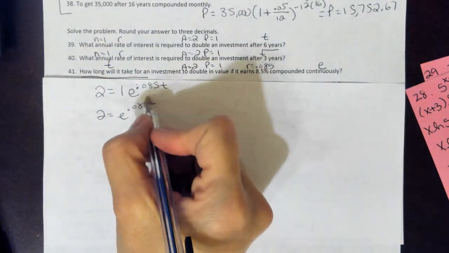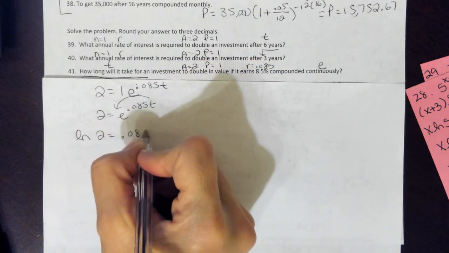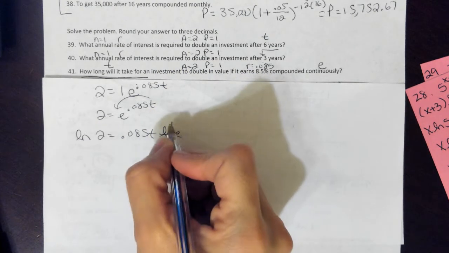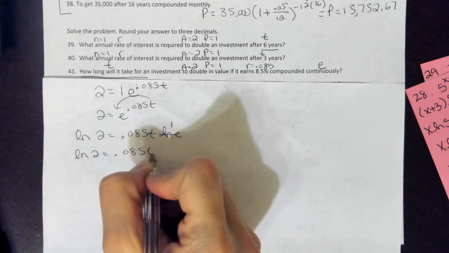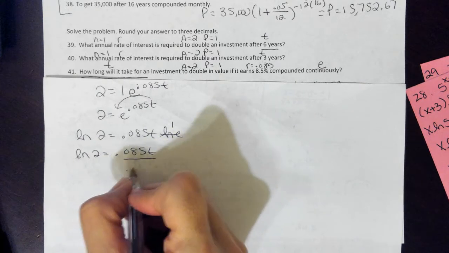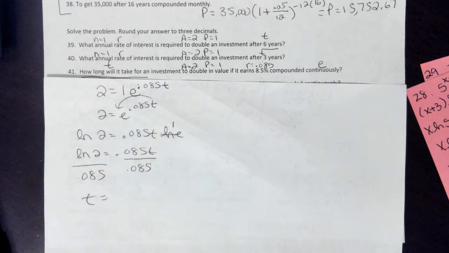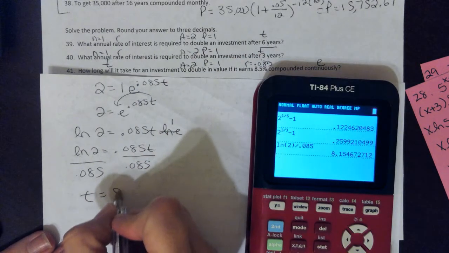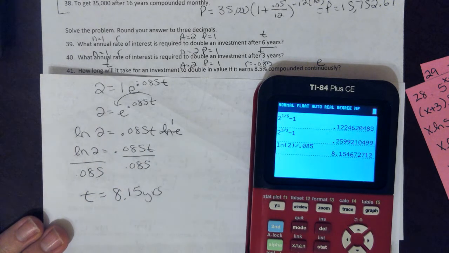So in order to get this T to come out front, I have to take the natural log of both sides. And I know the ln of E is really 1, and 1 times 0.085. So if I'm trying to get T by itself, I'm going to divide by 0.085. So T is going to equal the natural log of 2 divided by 0.085, which tells me T equals 8.15 years.